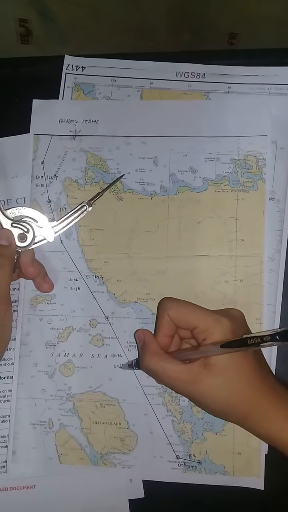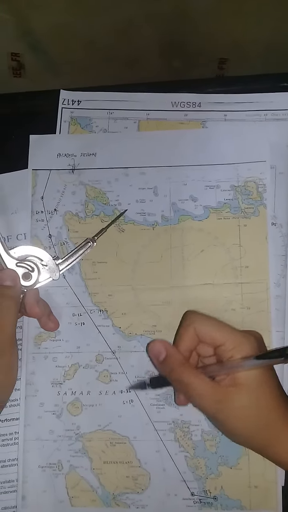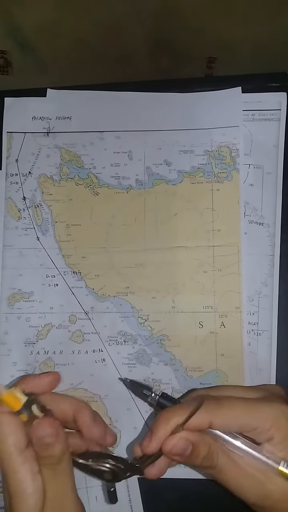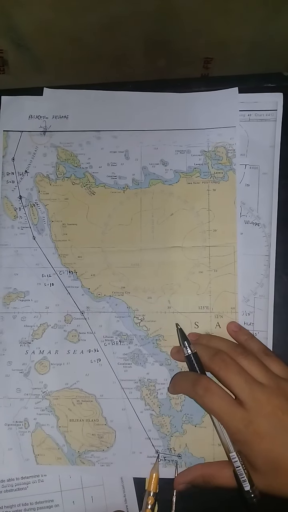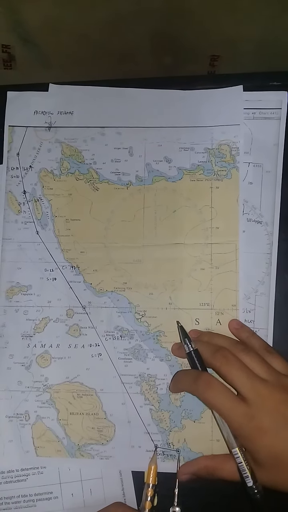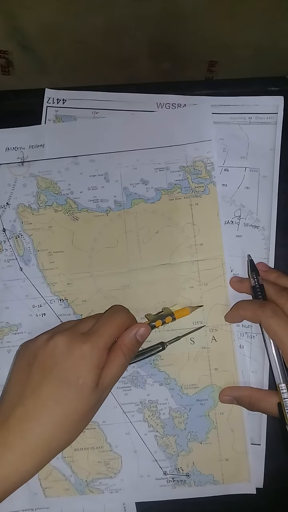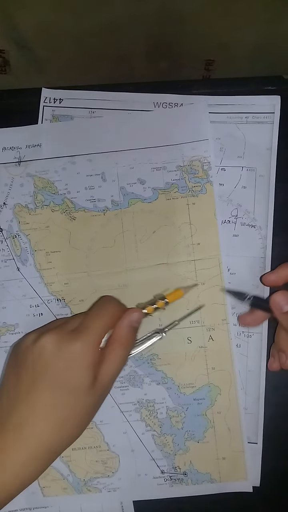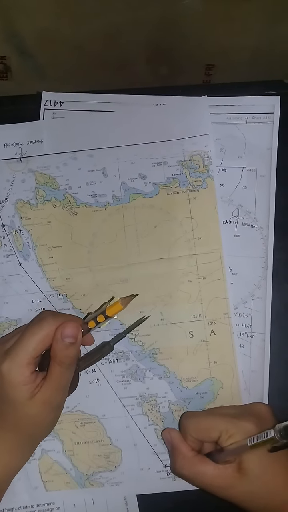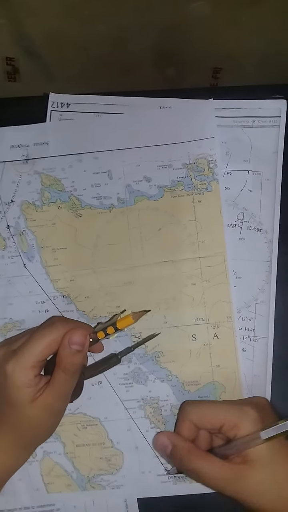Our ship speed is 10 knots also. For our 7th waypoint down to 8th waypoint, 5 nautical miles, and also our ship speed is 10 knots.